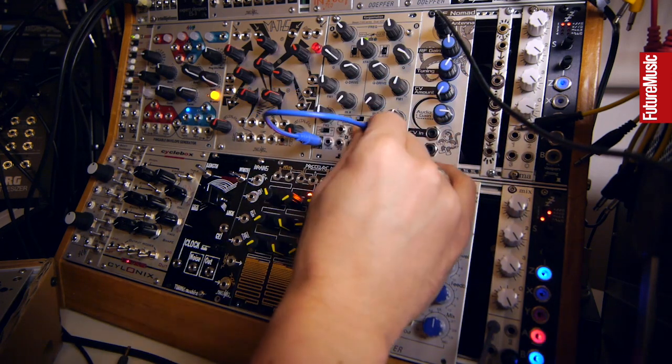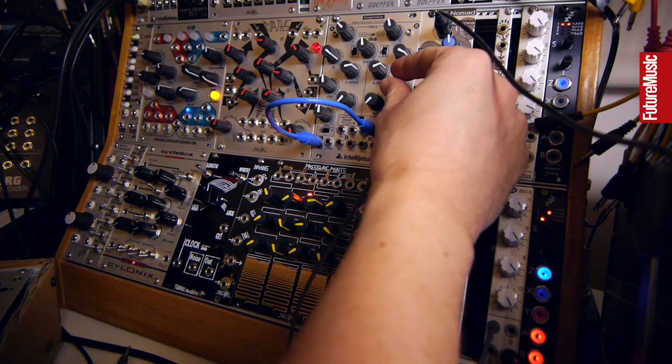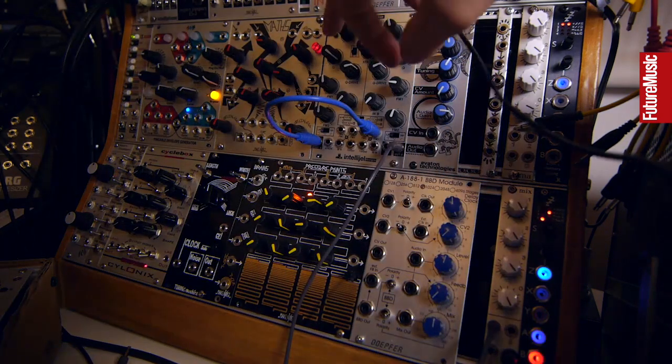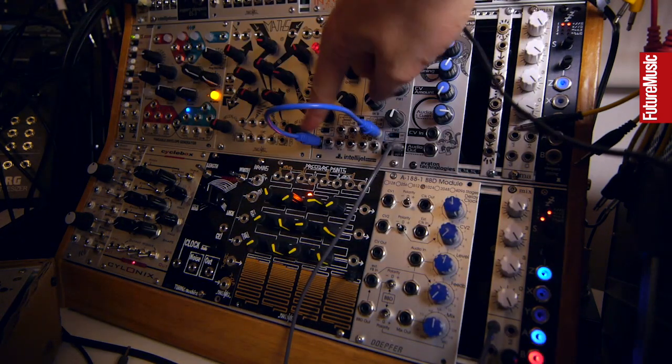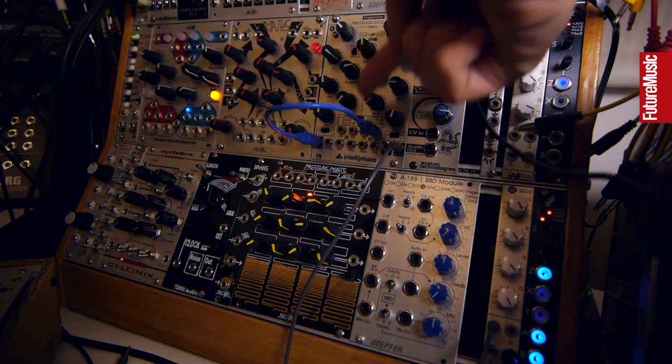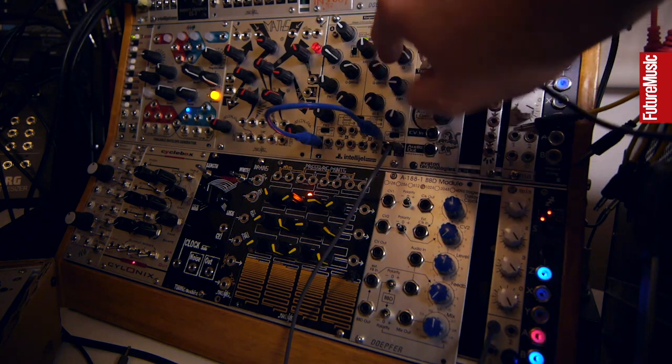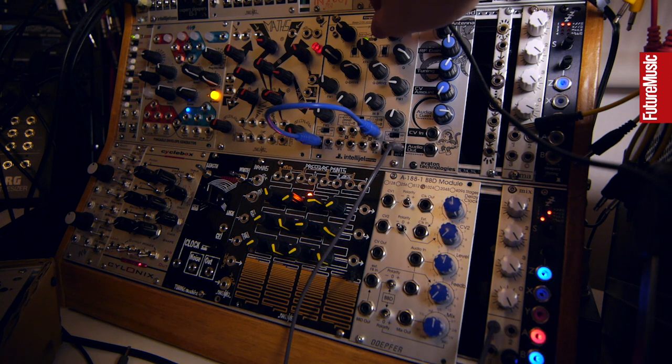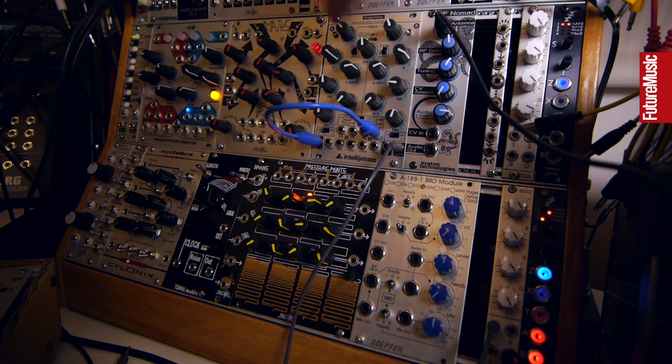Let me get a better control if I use this side. Now we're using the output of one filter to frequency modulate the cutoff control, which is effectively the rate.